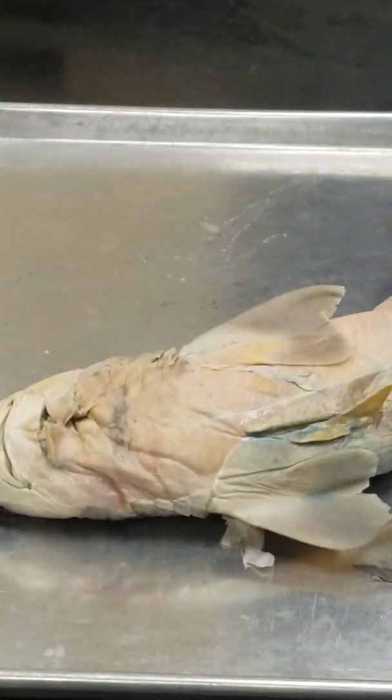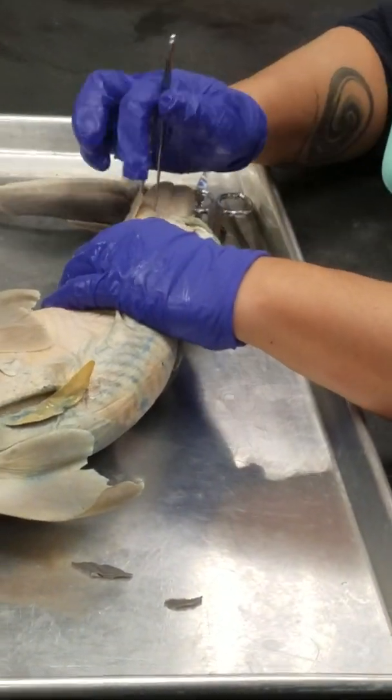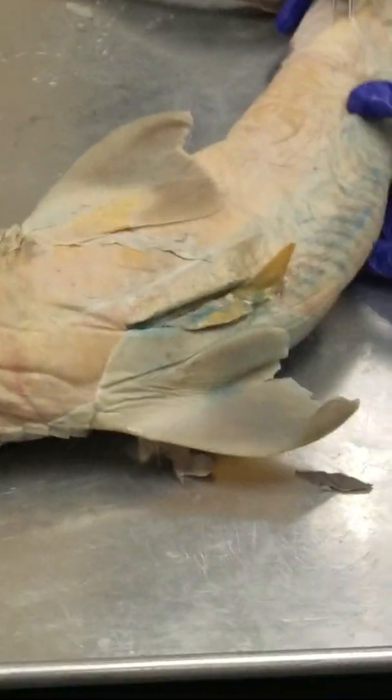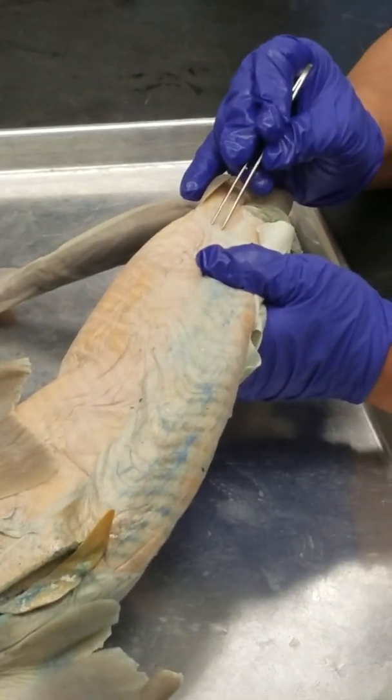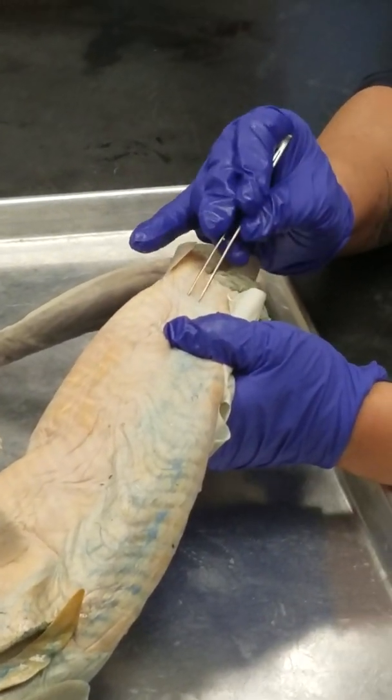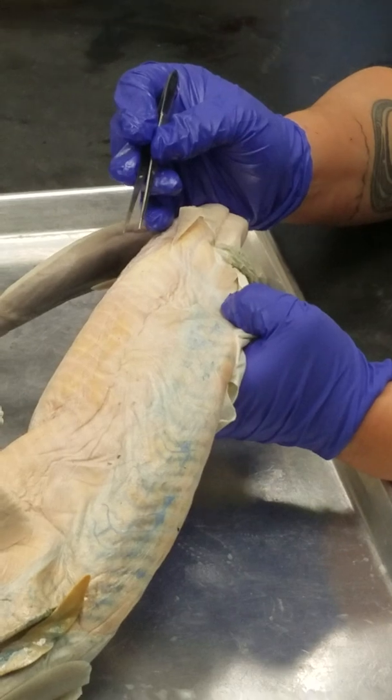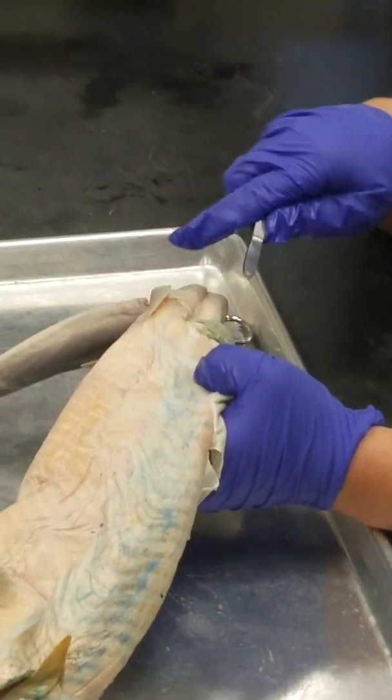Let's see, I forgot to ask: what is this cartilage bar here? Ischiopubic bar.